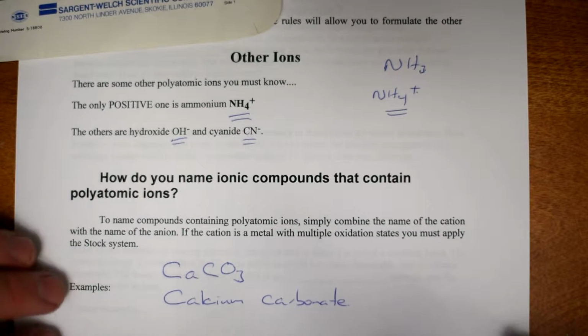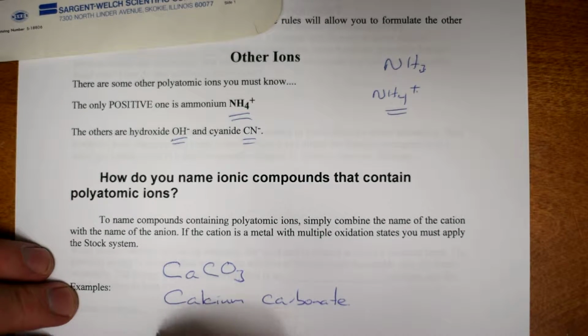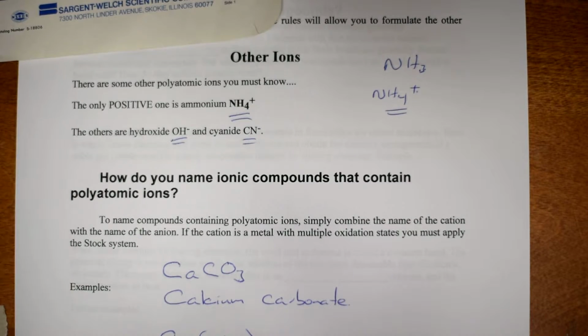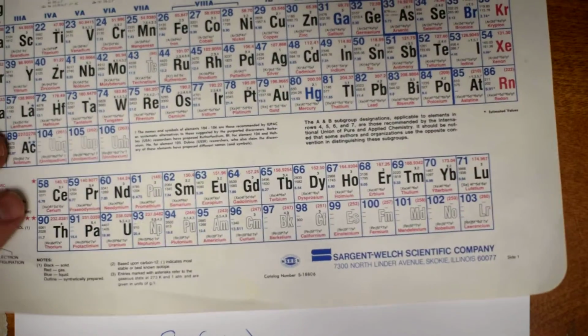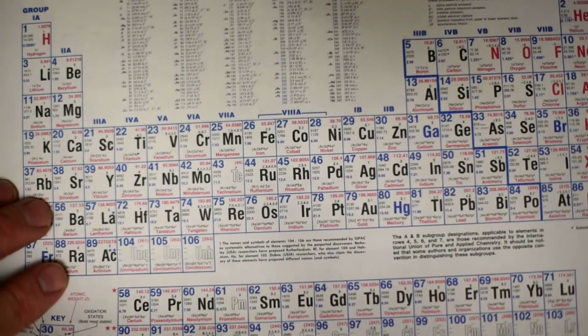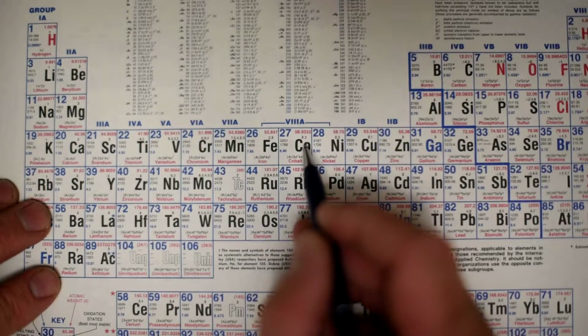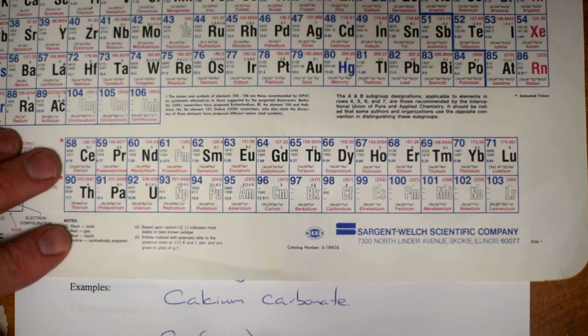Now I could choose something a little bit more elaborate. I could say cobalt and NO3 2 times. So again, I would look at this and say, well, NO3 I know is nitrate. Let's see what I need to know here about cobalt. I go to cobalt, element 27, and notice it has 2 valences or 2 oxidation states, so I have to use the stock system.